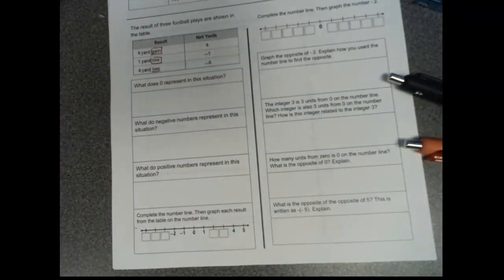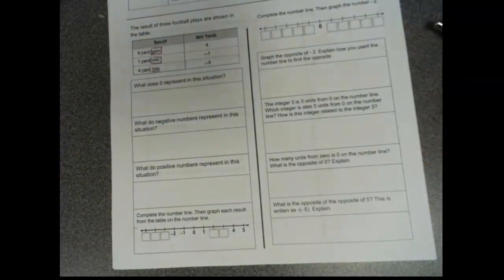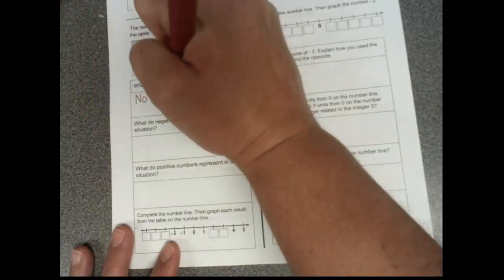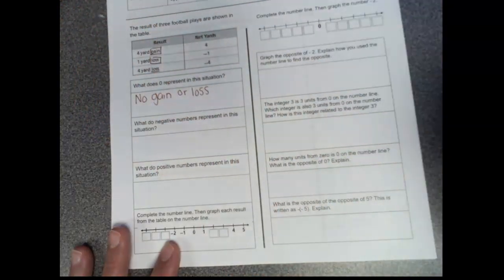Let's take a look at the first thing right here. What does 0 represent in this situation? So if I'm playing football and I don't have a gain nor a loss, that means I'm not moving anywhere. So that 0 represents no gain or loss. Make sure you're using nice enough handwriting that you can read your own handwriting later. So take your time if you need to write it out.